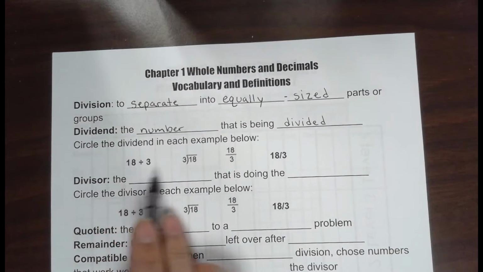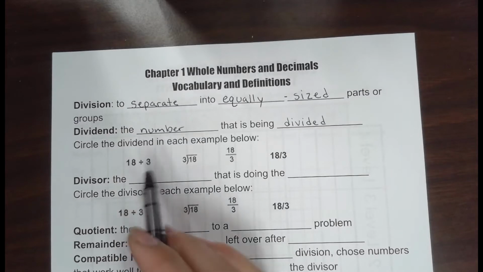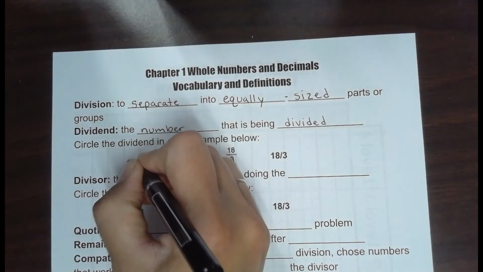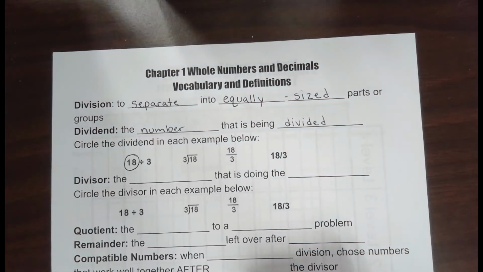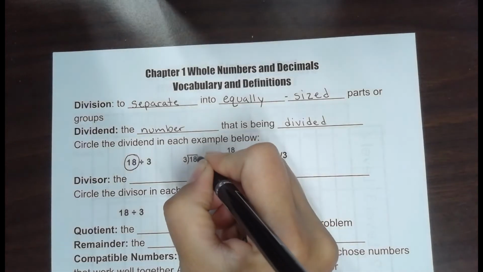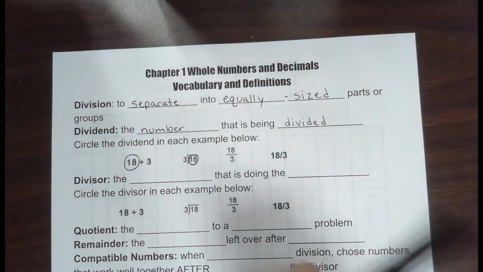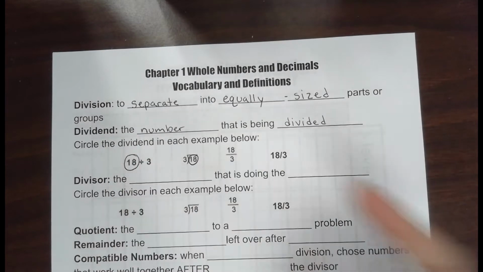So these are 4 different ways we could write division. Okay, 18 is being divided up. In this one, 18 is being divided. So the dividend is the one that goes inside the box, or it's the first one when we write this division sign.